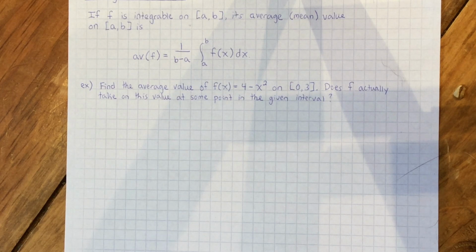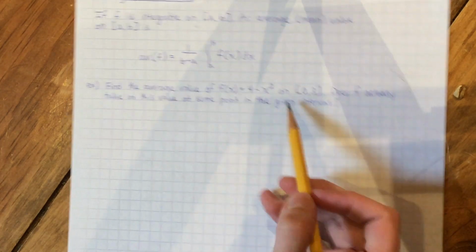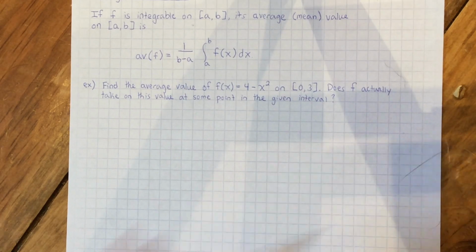If we want to find the average value of f of x is equal to 4 minus x squared on the closed interval of 0 to 3, and then we want to know if f actually takes on this value at some point in the given interval.